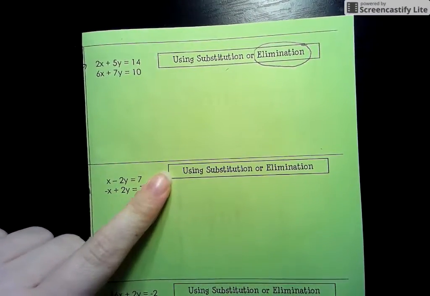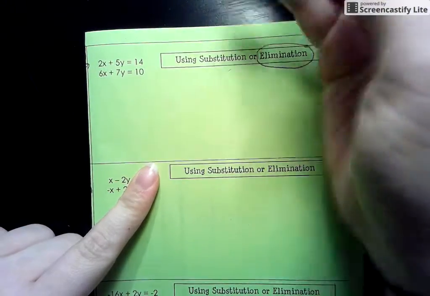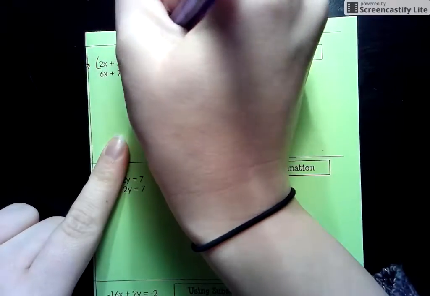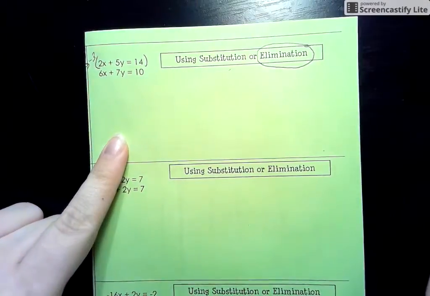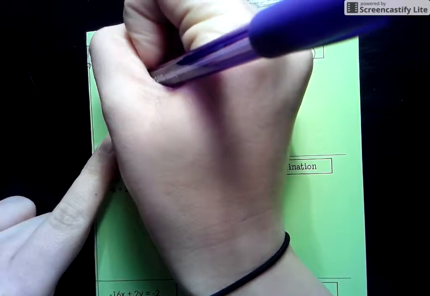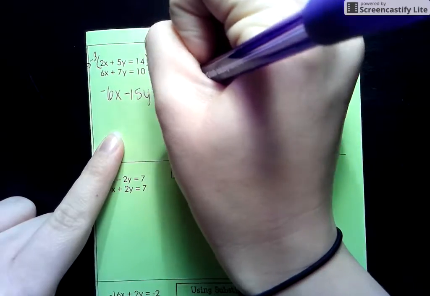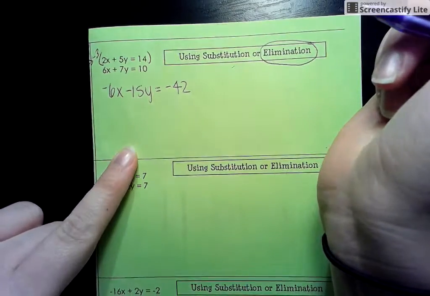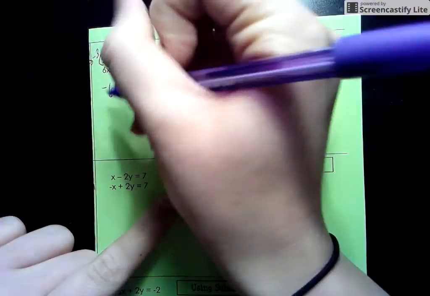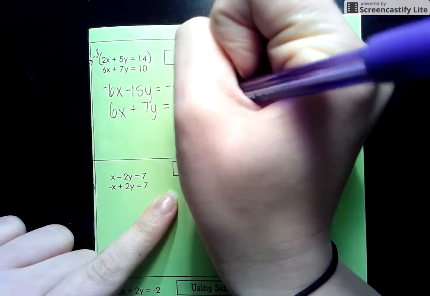So I want to eliminate one of the variables. How I'm going to do that is I notice that we have 6 and 2. If I multiply the top by a negative 3, I'm going to get negative 6x minus 15y equals negative 42, because 14 times a negative 3 is negative 42. Then I have 6x plus 7y is equal to 10.